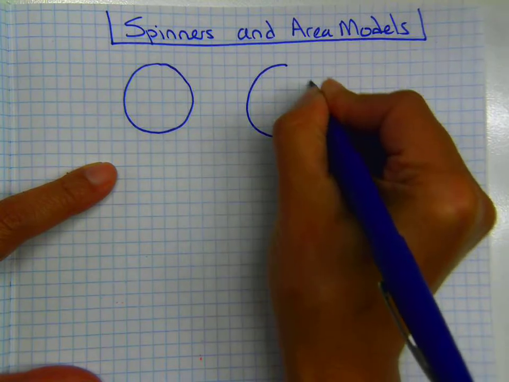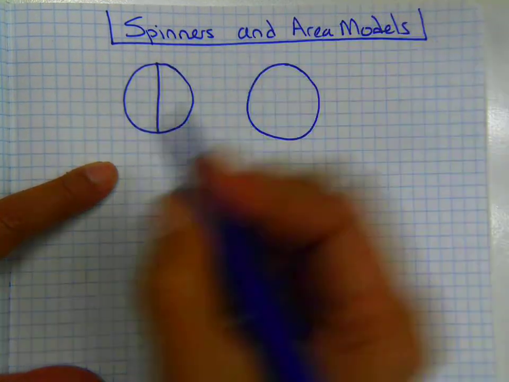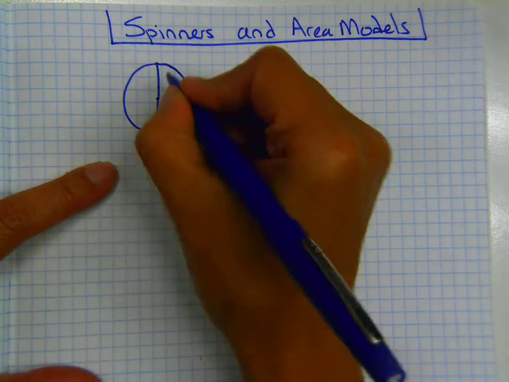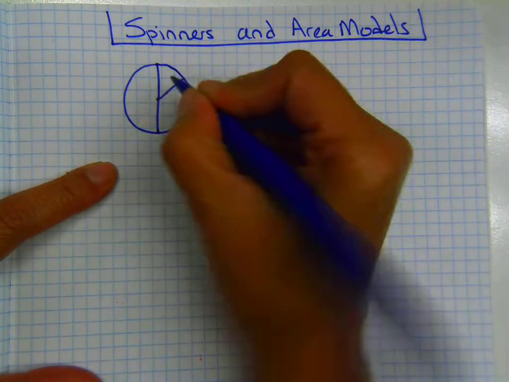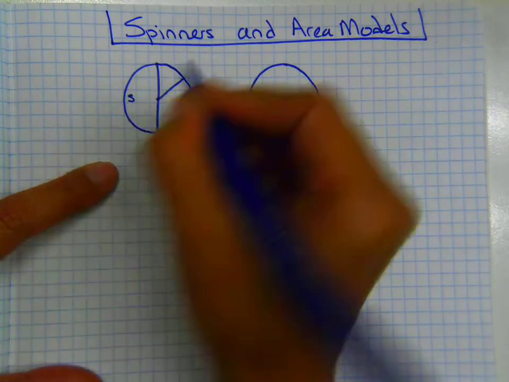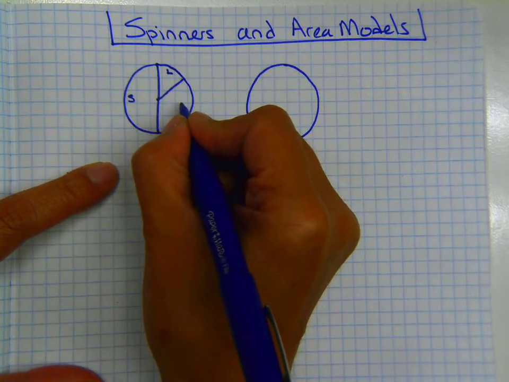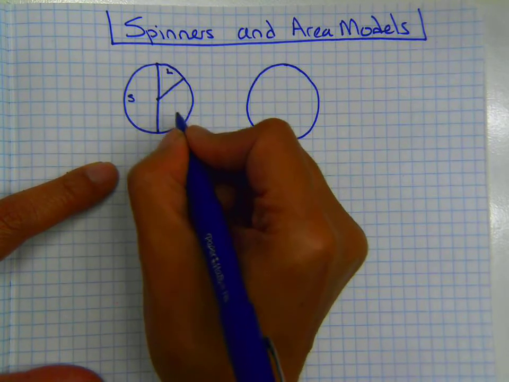So the first wheel is split up like this. It's going to go straight up and down through the center, and this part's going to be out there. So if you land in this section, you get a small item. If you land in this section, you get a large item. And if you land in this section, you'll get a medium item.